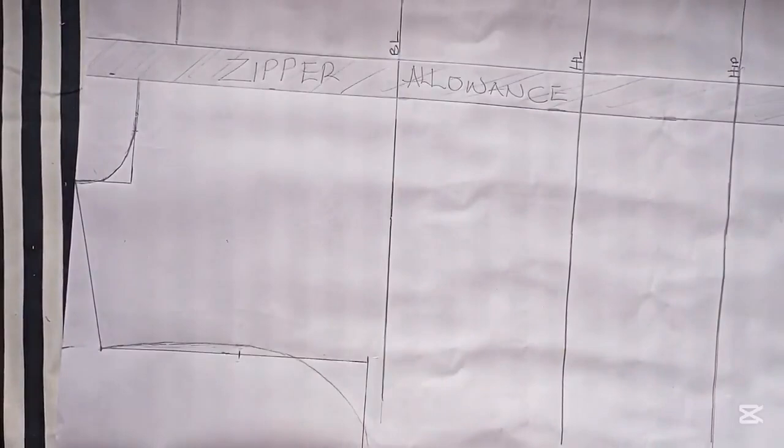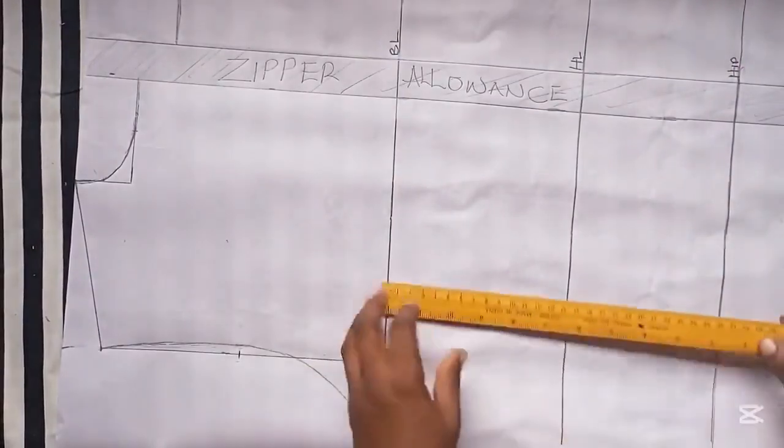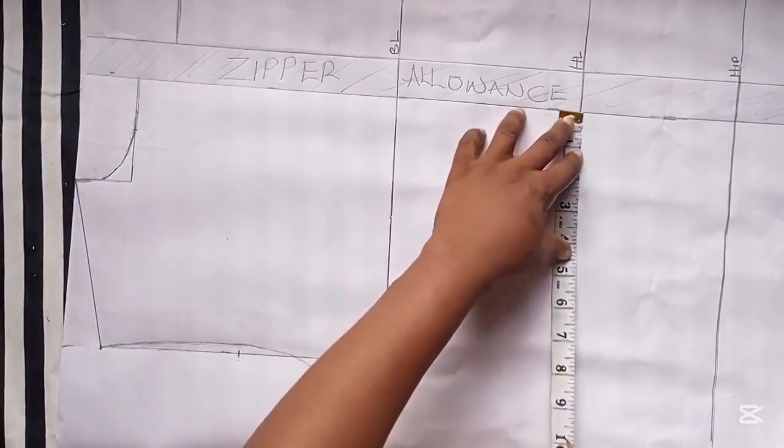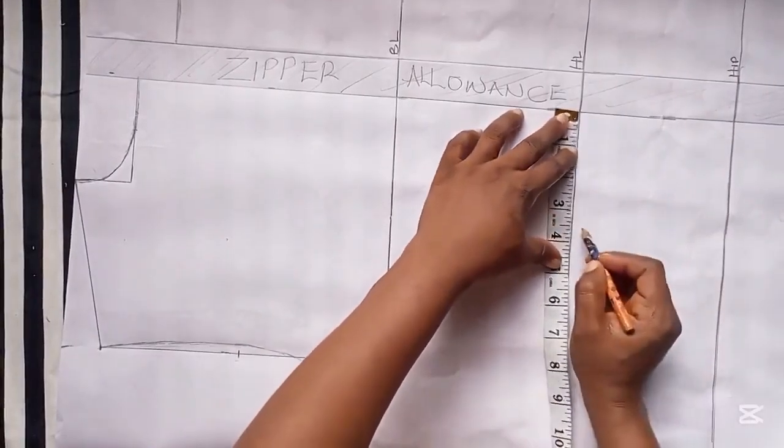Now, just like I did for the front, I am going to be taking in the darts, and everything is just the same thing for the darts. So I'll just be repeating the same thing right here.